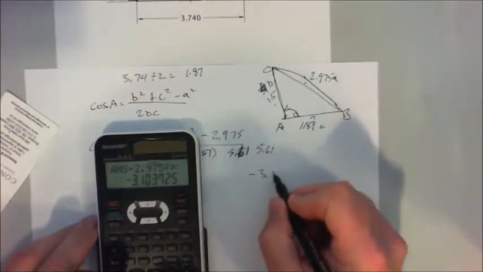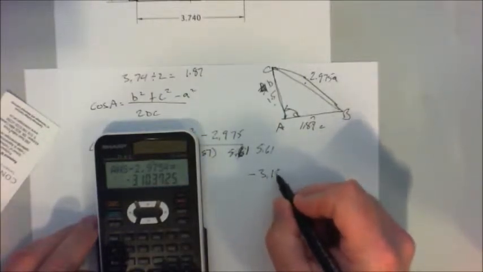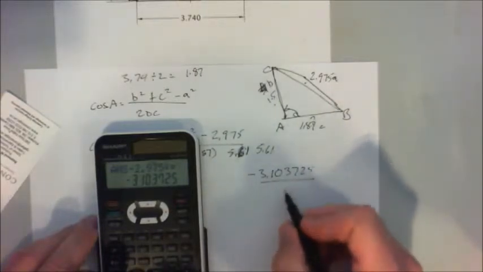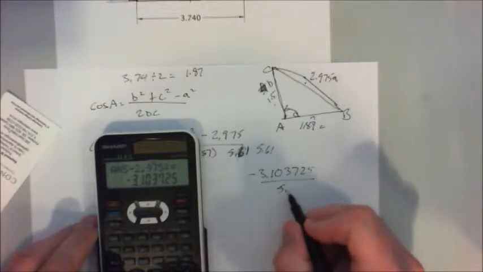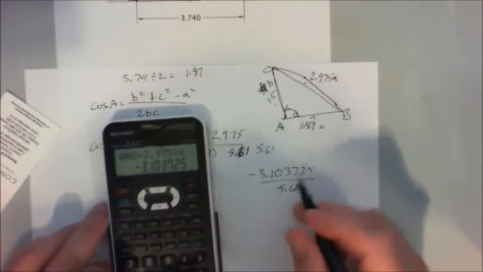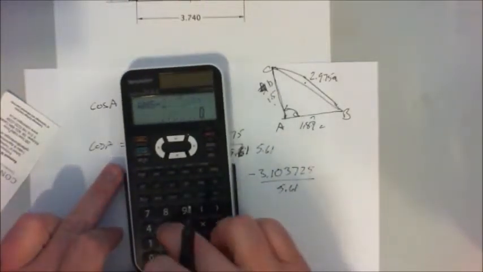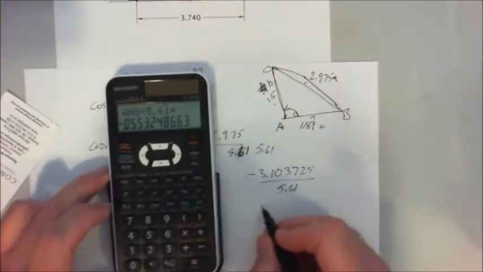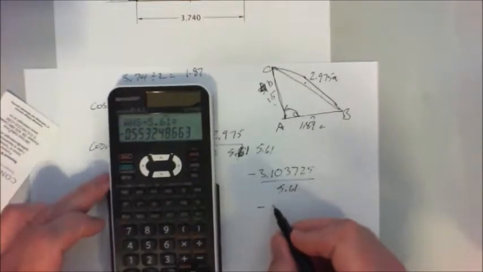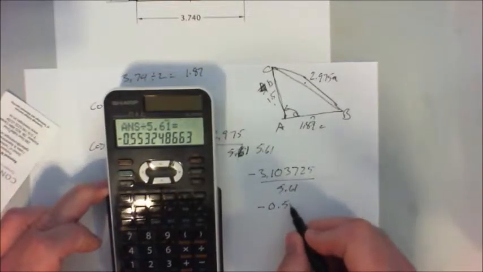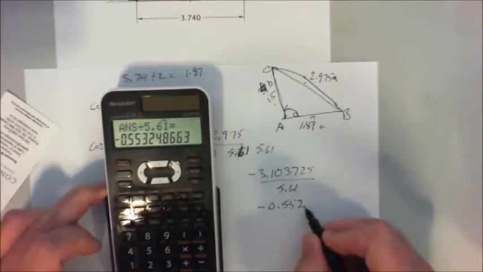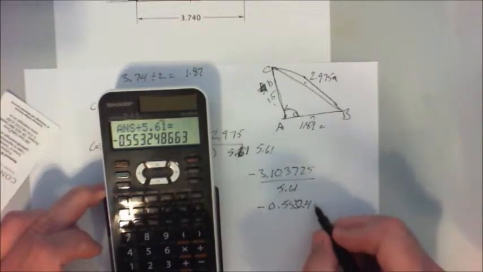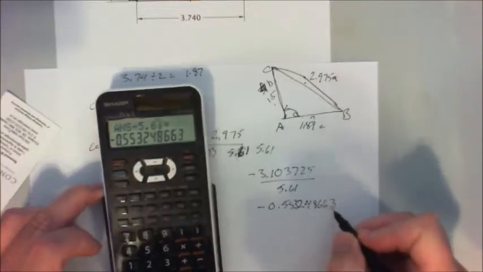Negative 3.703725 over 5.61. Divide by 5.61 equals a negative 0.552486663.